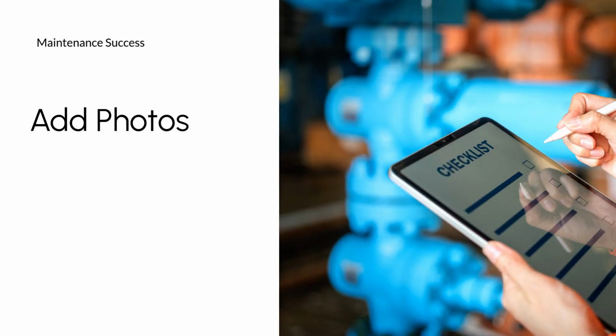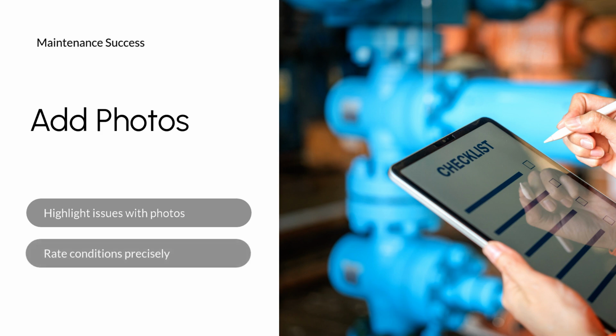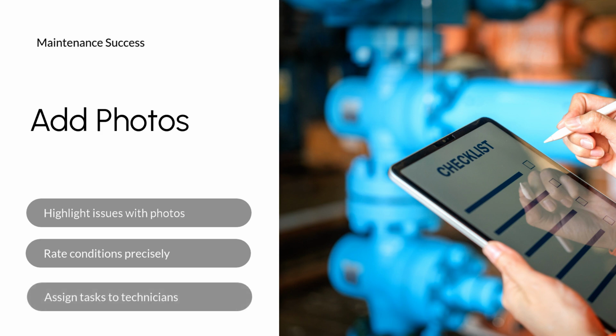We will cover: add photos, notes, and videos to highlight issues. This is your first topic: rate component conditions using preset criteria. This is your second topic: assign corrective actions to technicians with deadlines and priorities. This is your third topic: track progress in real time to ensure timely resolution. Effective documentation and task assignment are crucial for maintenance success.